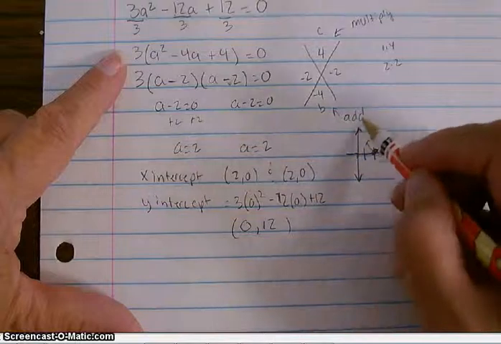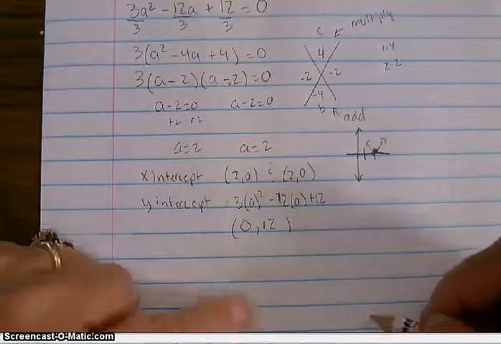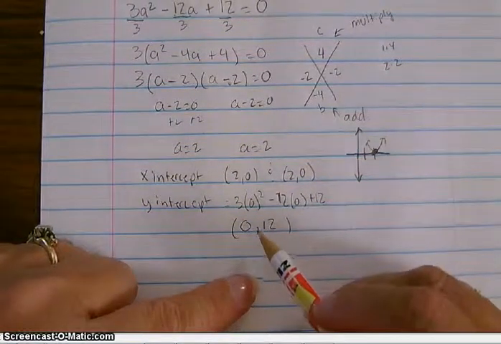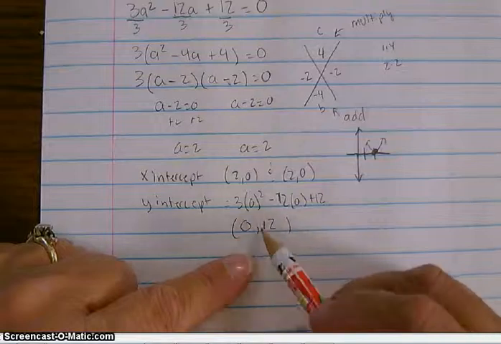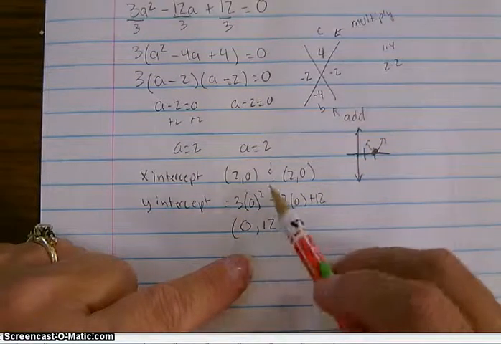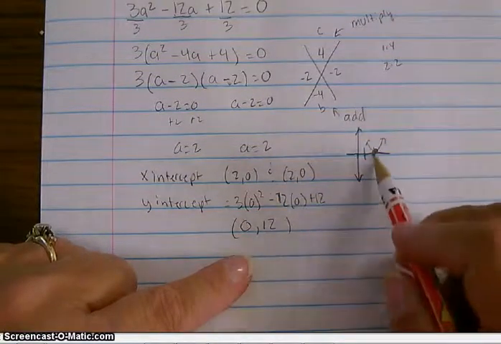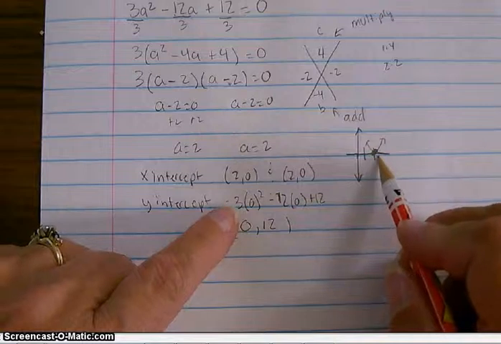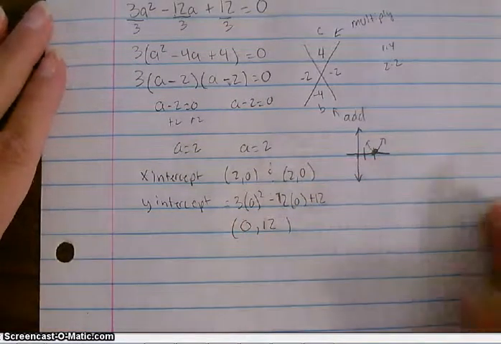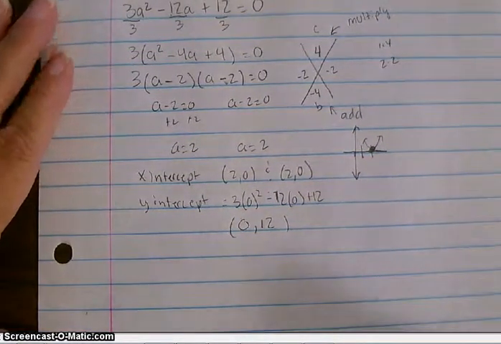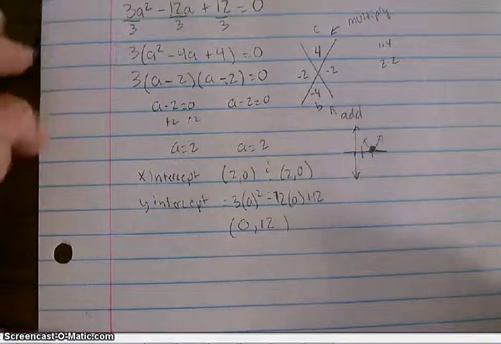So if I graphed up here, it's going to be up here. So now I have my y-intercept and my x-intercepts. Now I want to find my vertex, and I know my x-intercept right here looks like it's going to be my vertex. But just for practice's sake, let's find the vertex.